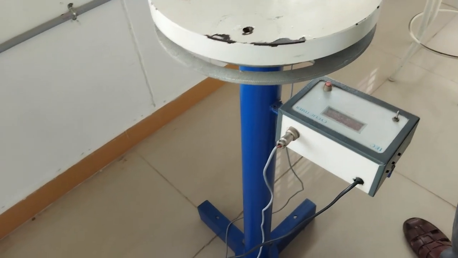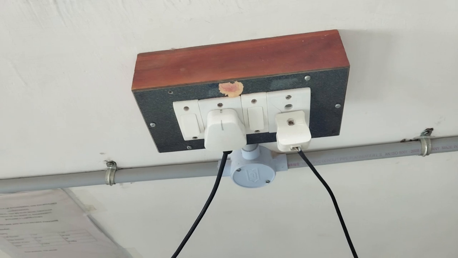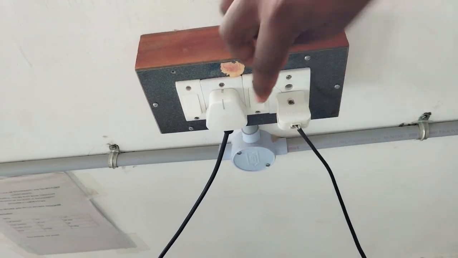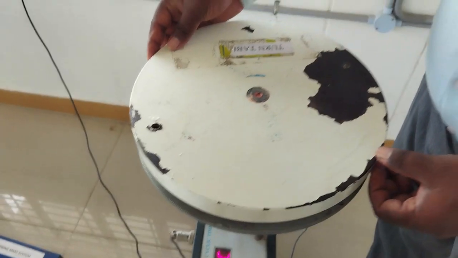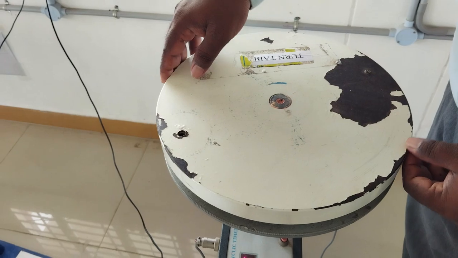First we connect the timer to the connection and then switch on the experiment. Now we rotate without the object to find the moment of inertia for the given rod.